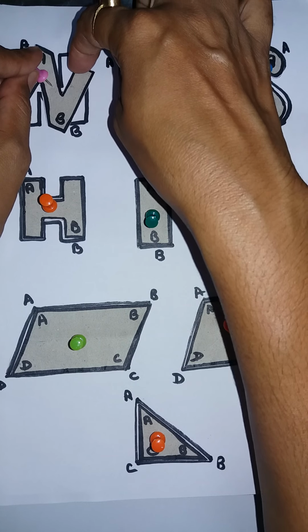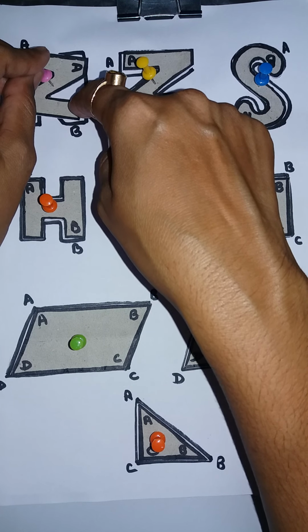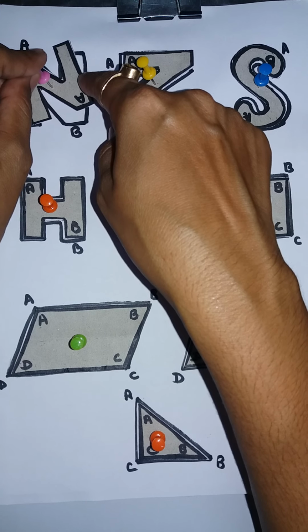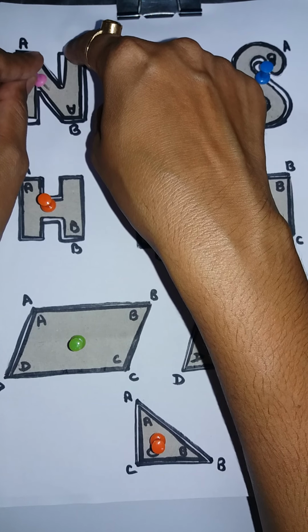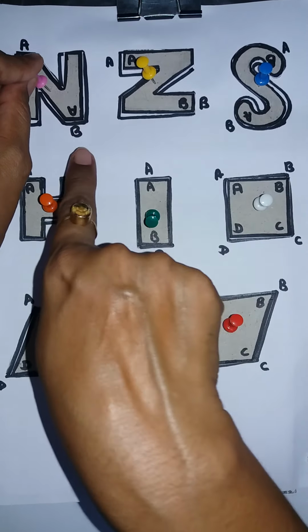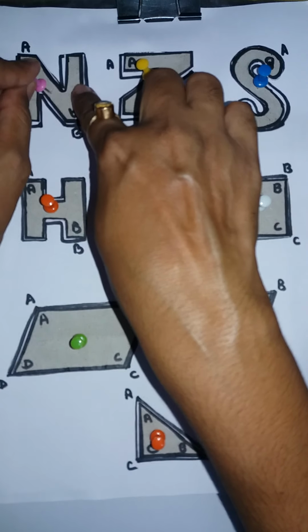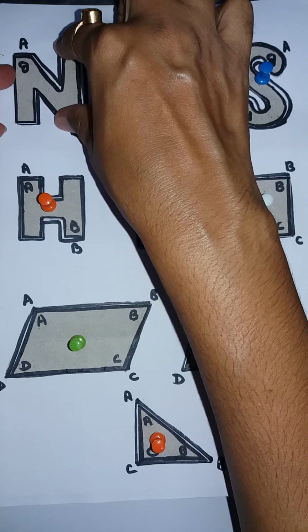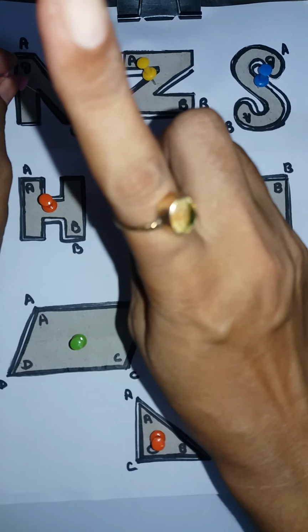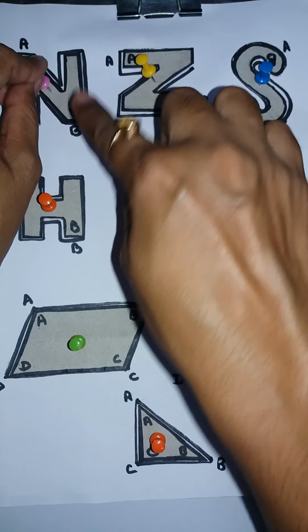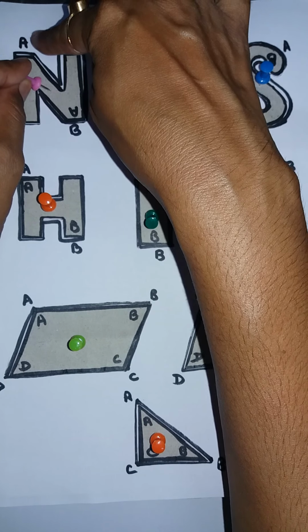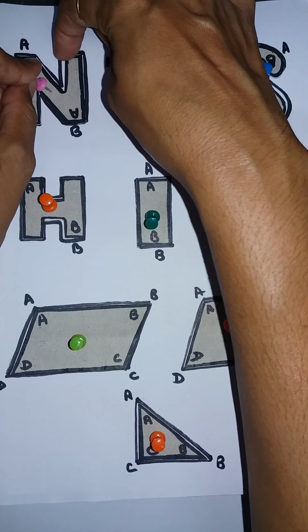Let's start rotating in the clockwise direction. We find that this A is coinciding with this letter B, and we can observe that it fits in the outline one time, but the A is not reaching this A. It has to reach there.